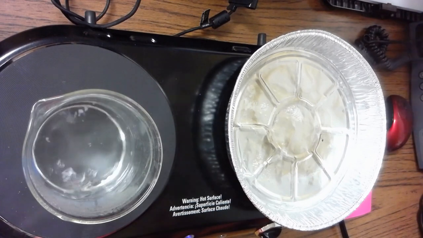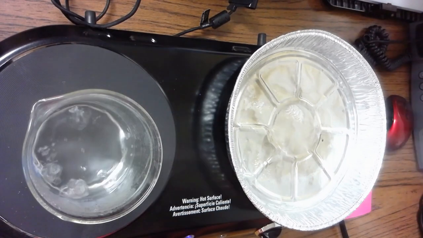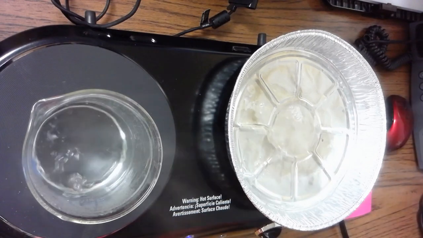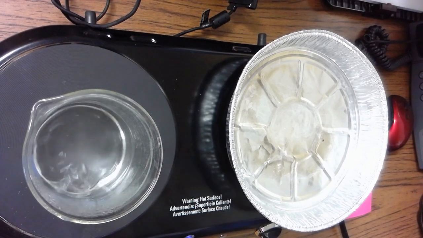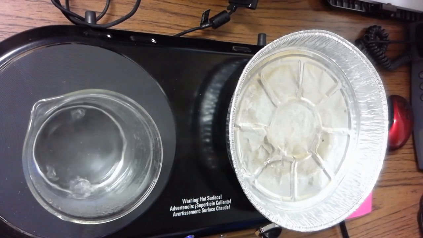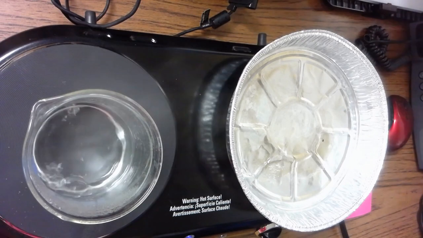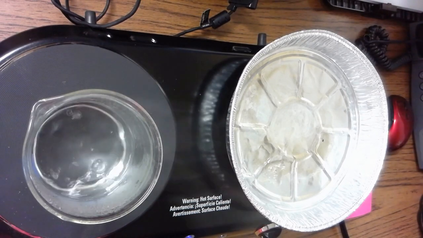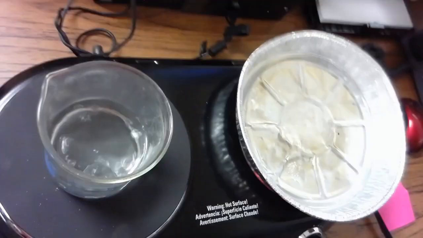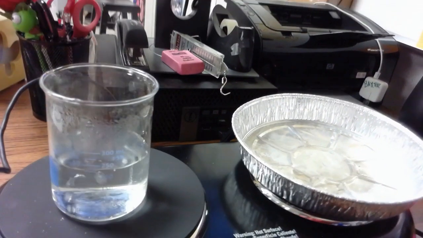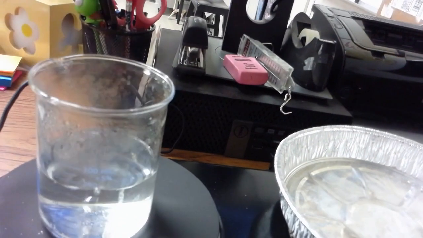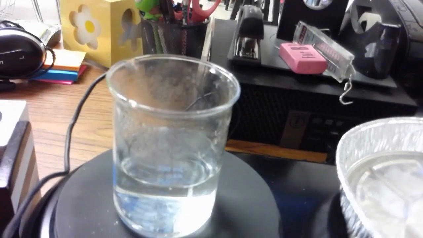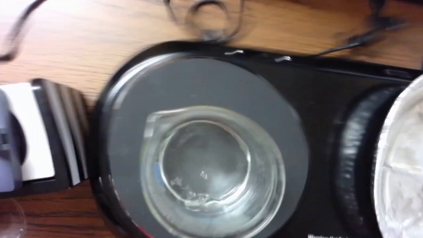This is like the last bit of the water from the ice cubes. Pretty cool. I don't know if you can see it, but what's going on the side here? Right there. What is that called? Condensation. Yay! You're so smart.